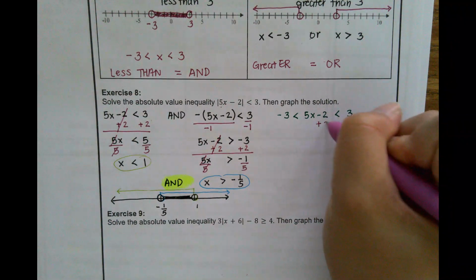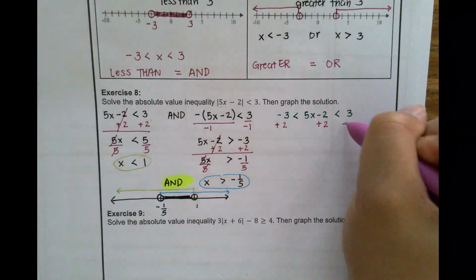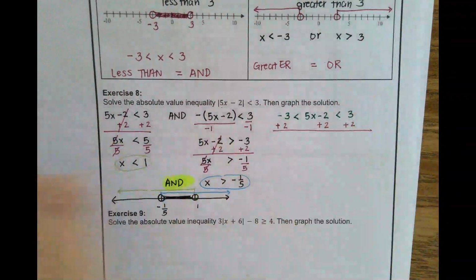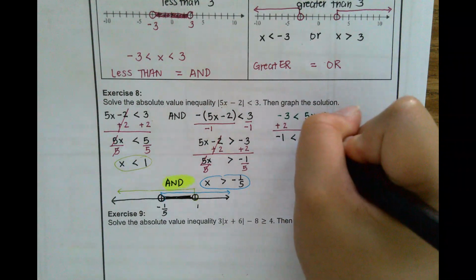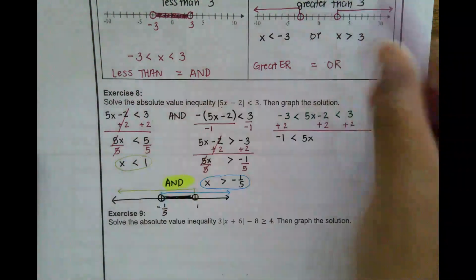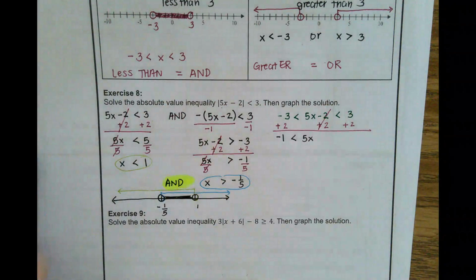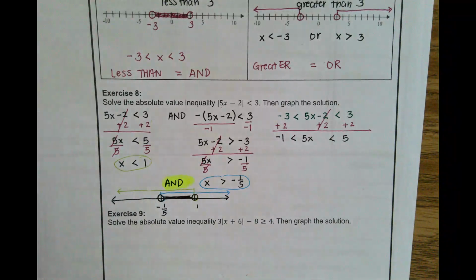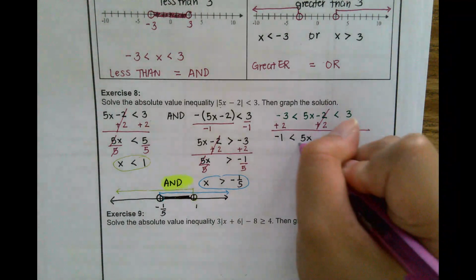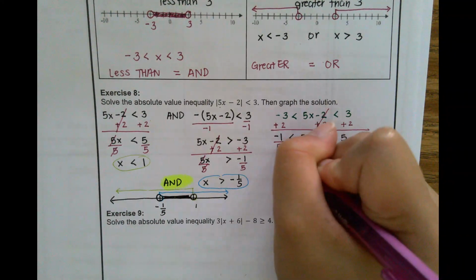Minus 2, get rid of it by adding 2 on both sides. Negative 3 plus 2 is negative 1, 5x. Negative 2 plus 2 is 0, so plus 0, no need to write it. And then 3 plus 2 is 5. Then, since this is 5 times x, I'm going to get rid of the times 5 by dividing by 5.